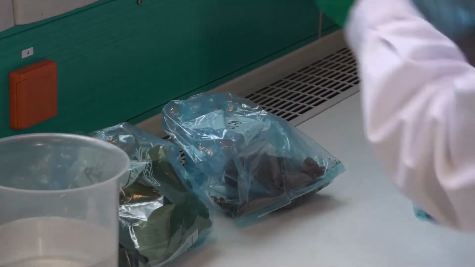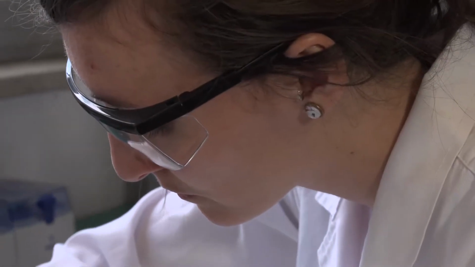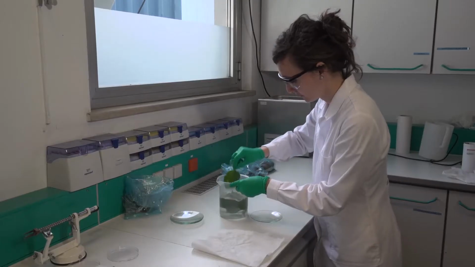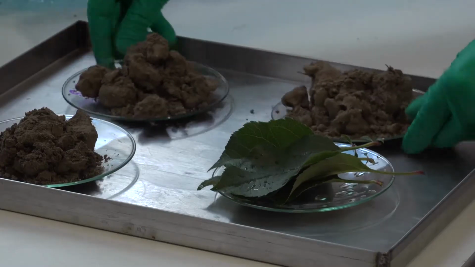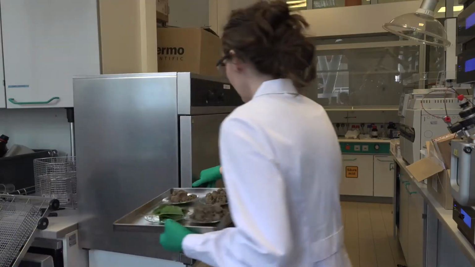For this purpose, in the Limburg Research Center's lab, the individual tissue samples are first cleaned and washed. Subsequently, they are dried and dehydrated in the oven.